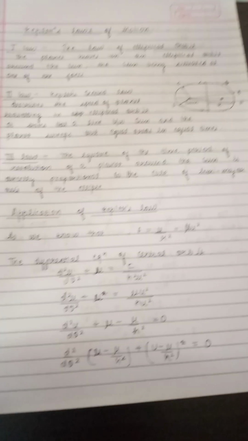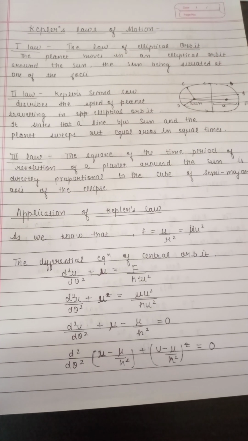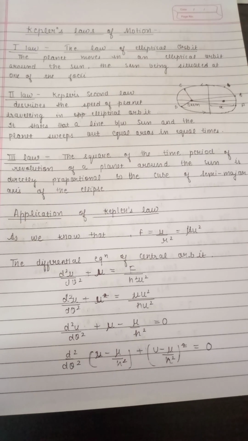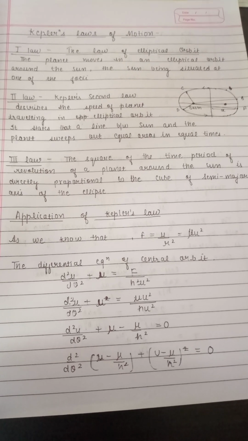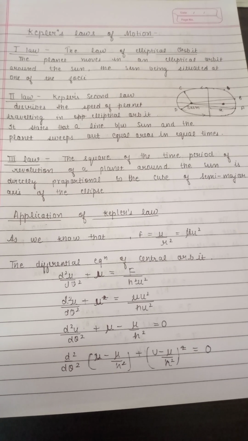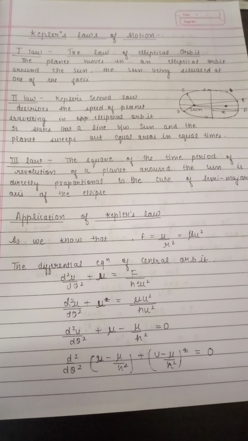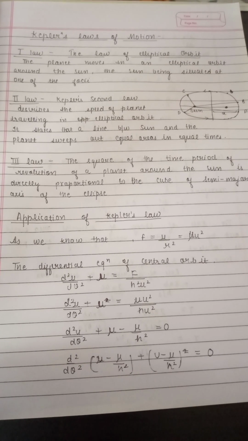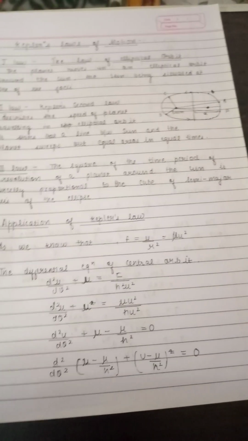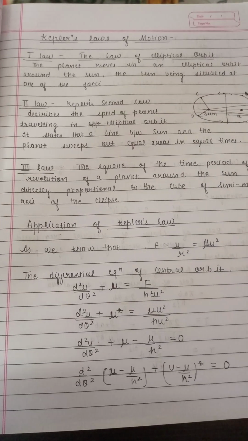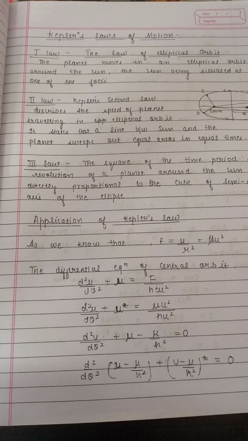Applications of Kepler's law. As we know that F is equal to μ/r², and it is also written as μu². The differential equation of central orbit is d²u/dθ² plus u is equal to f/(h²u²). So d²u/dθ² plus u is equal to μu²/(h²u²). From equation first, we have written this. Then d²u/dθ² plus u minus μ/h² is equal to 0.